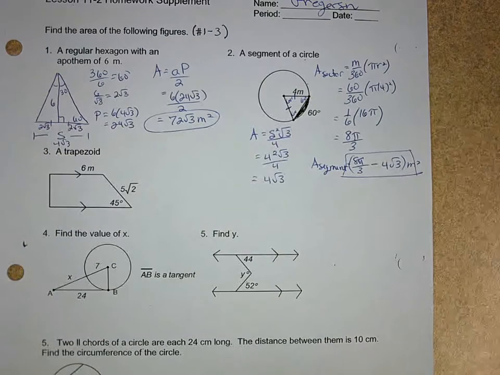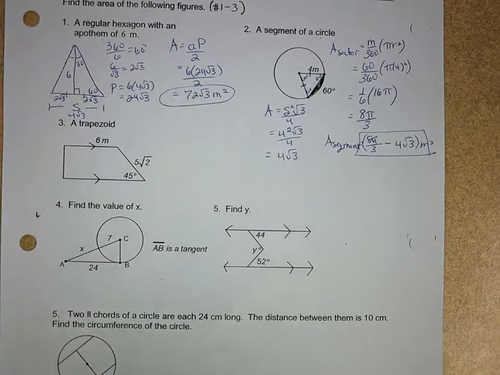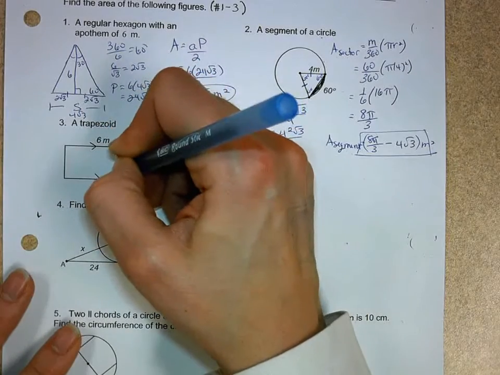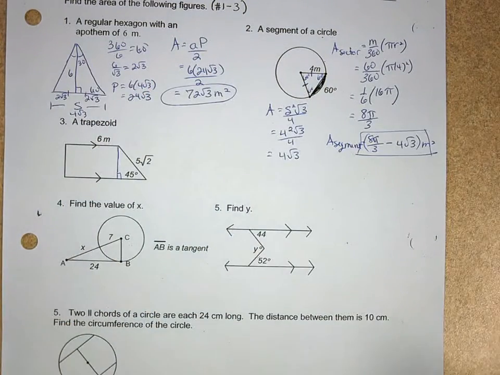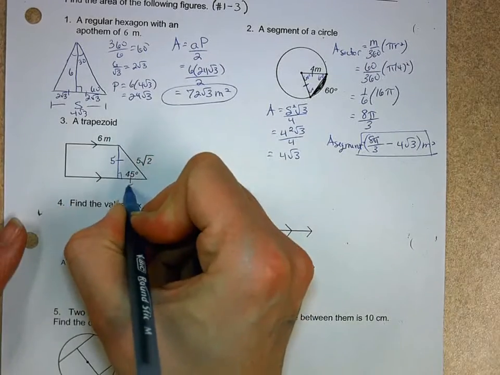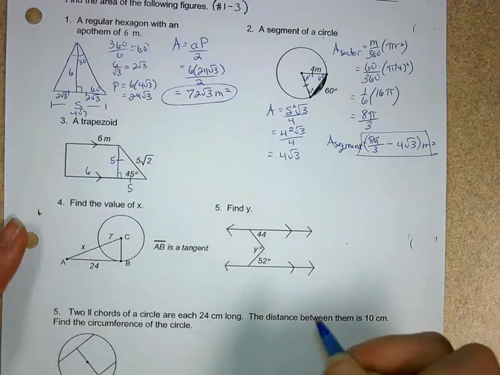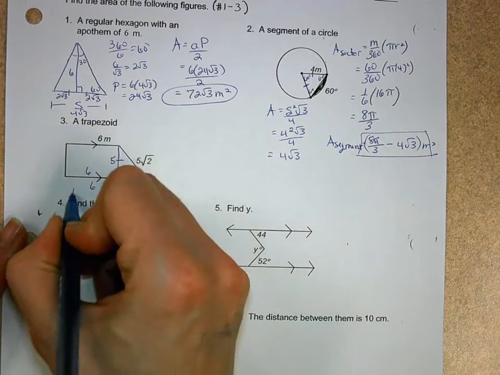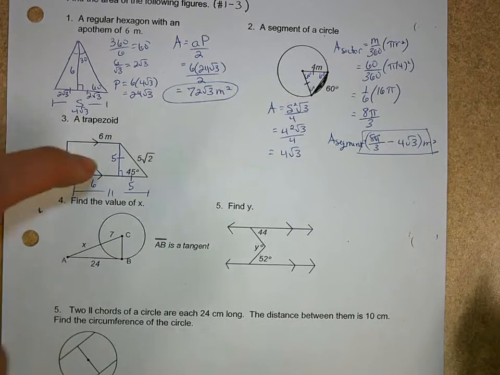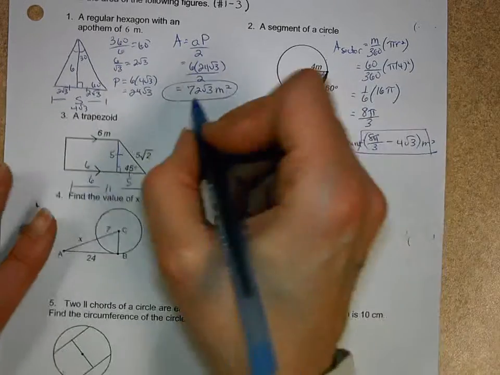All right, and then my other biggest thing is the trapezoid. Make sure you have the right formula, and make sure you draw on your height so you make a 45, 45, 90 triangle. Once you do that, you realize these two sides are 5. This segment would be 6, so this whole base would be 11. So your base would be 6, your other base would be 11, your height would be 5, and then you just plug and chug it.